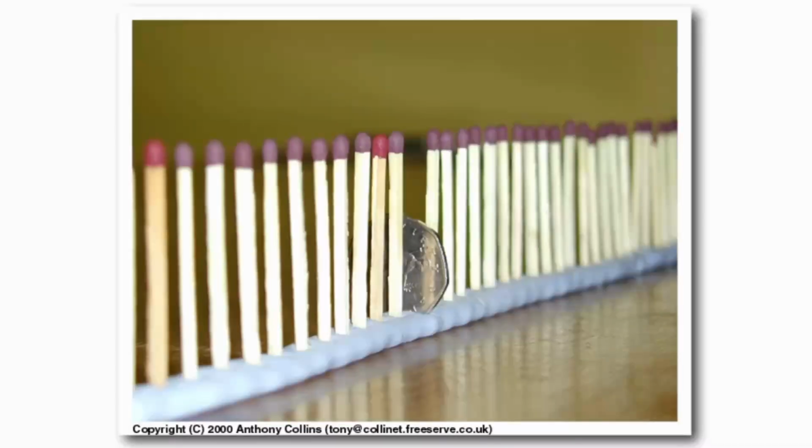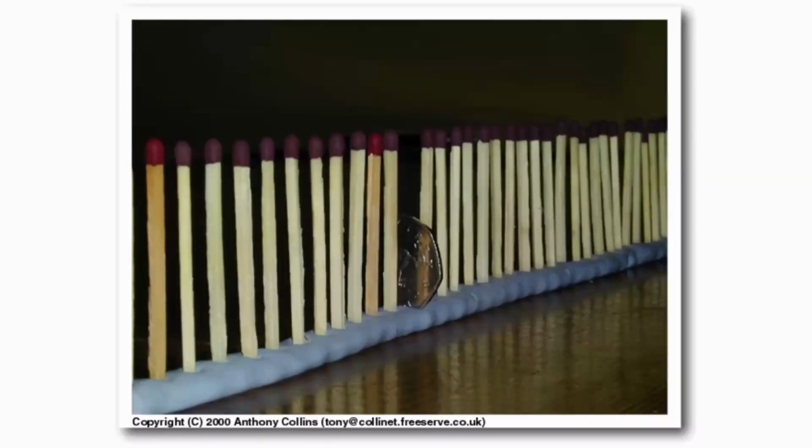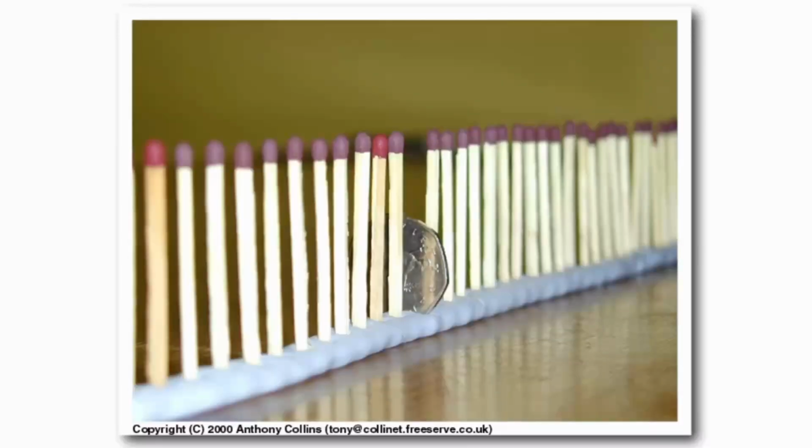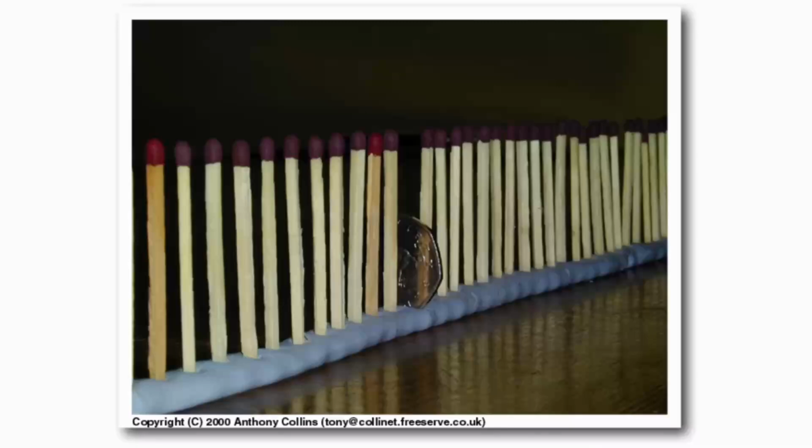These are more awful pictures about depth of field. Do you see how here the depth of field is very narrow? The matches up close are all out of focus, right? And there's just kind of a narrow range around the coin where it is in focus. And then here, there's a lot of depth of field. All of the matches, forward and backwards, are all in focus. You'll notice, too, this picture's pretty bright, and this one's pretty dark.